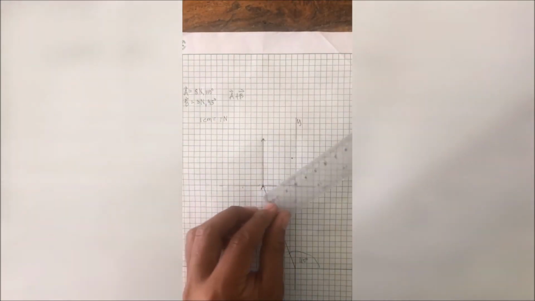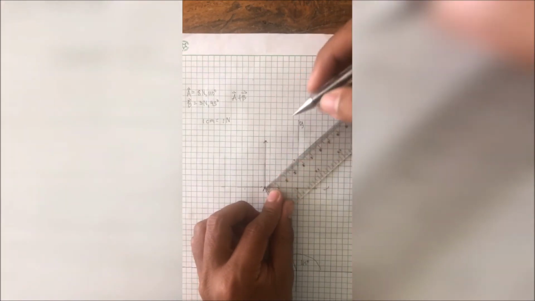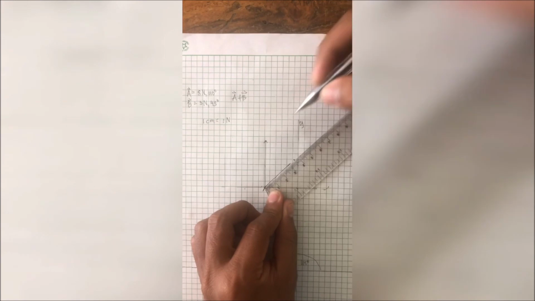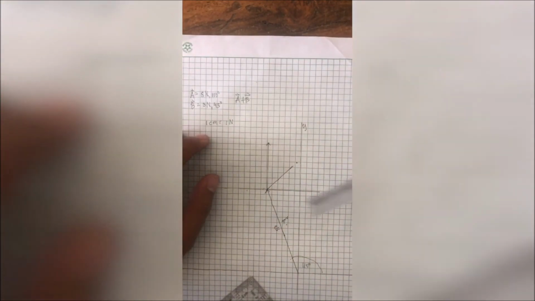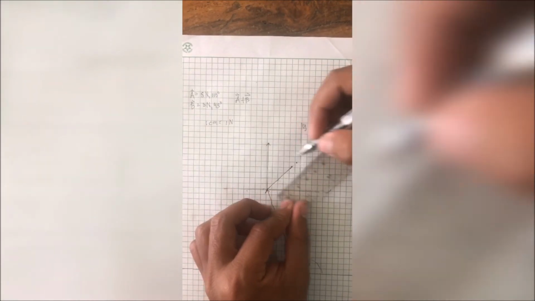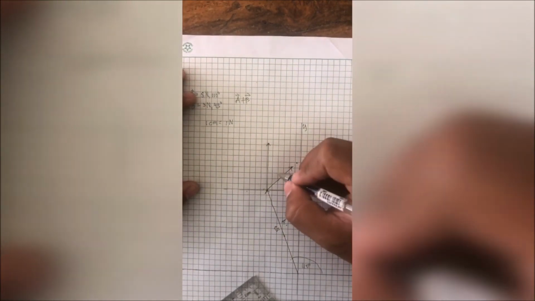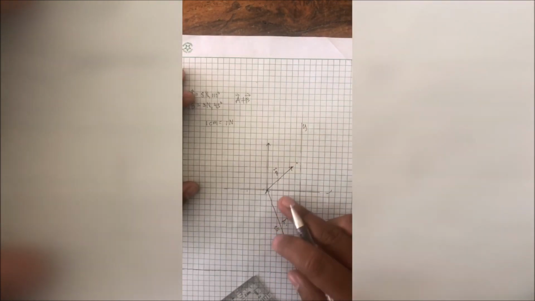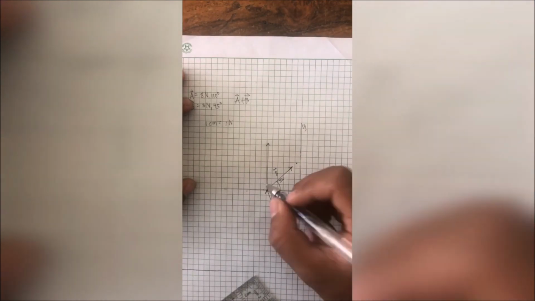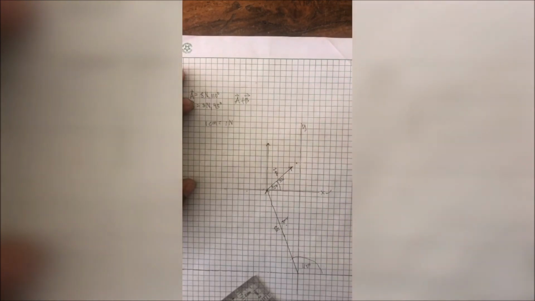So we have vector B, with magnitude 3 Newton and a direction of 45 degrees from the positive x-axis in the counterclockwise direction.